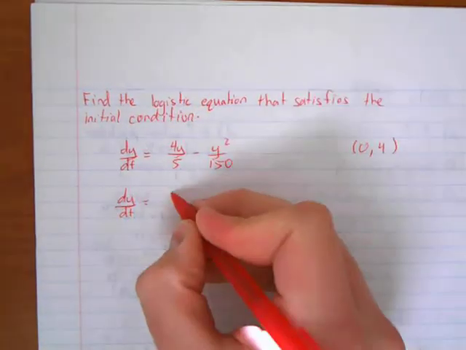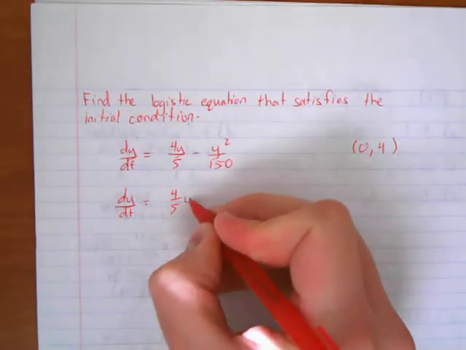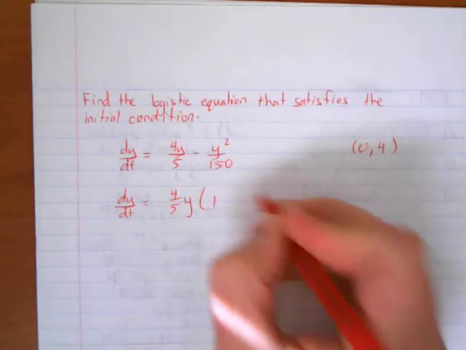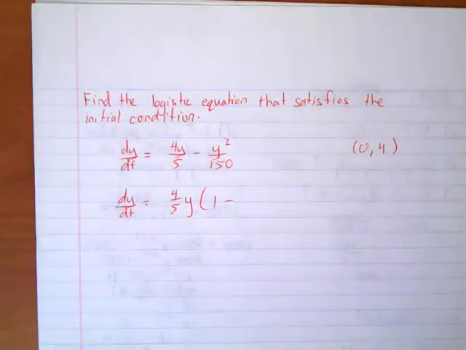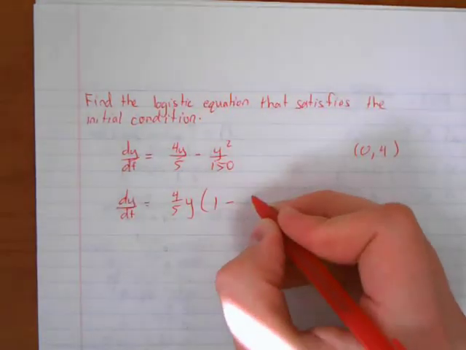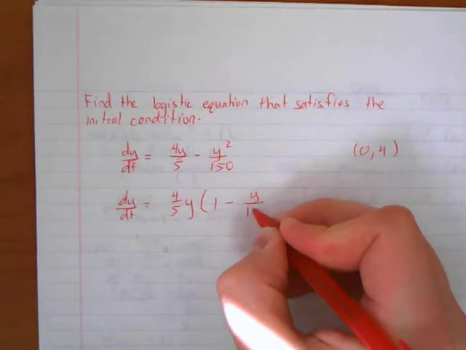What I'm going to do is factor out a 4 over 5y. That's going to leave me with 1 minus, and let's see here. Factor 4 out of 5 out of that, and we will get y over 120.